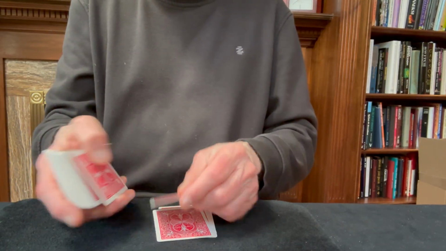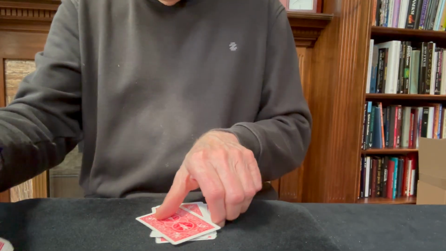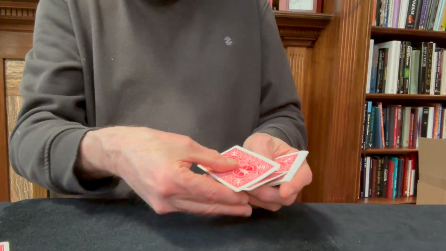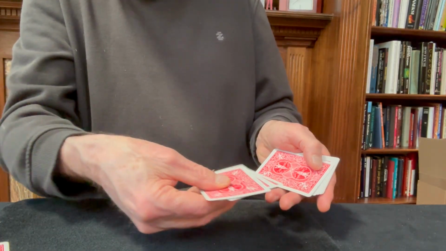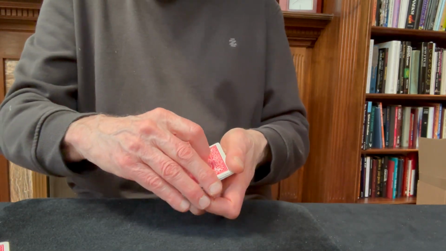1, 2, 3, 4, 5, 6, 7, 8, 9, 10, 11, 12. You explain to him that 6 of the cards are for him. 1, 2, 3, 4, 5, 6. And the other 6 cards are for you.